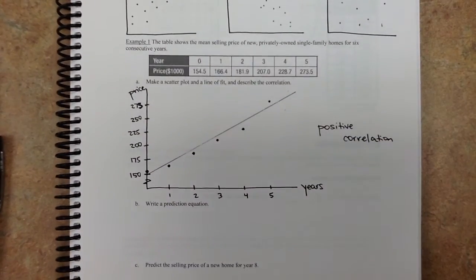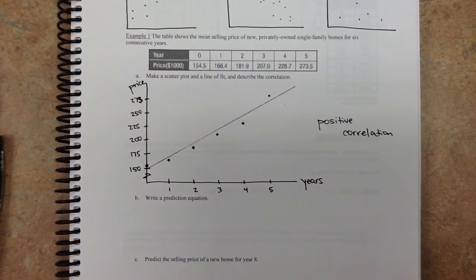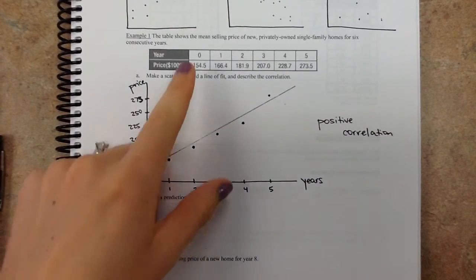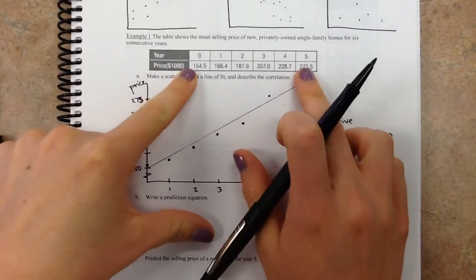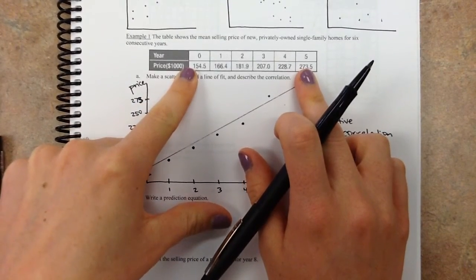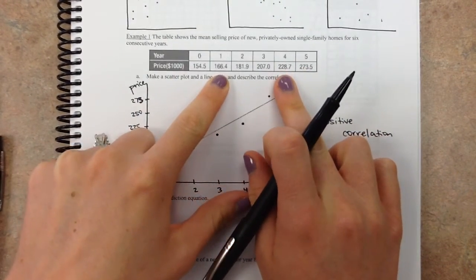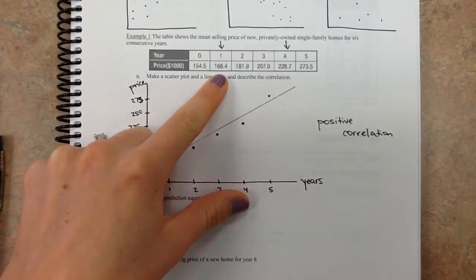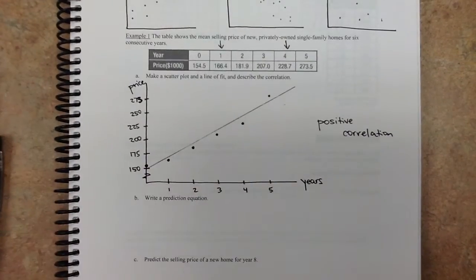All right, next, write a prediction equation. So you guys are going to be doing this in your homework. Write a prediction equation. You pick any 2 points. Now, I have some people that always pick the first and the last. That's fine. You could kind of go like this and go to the next 2. Pick any 2 points you want. I tend to go one from the beginning and one from the end. So you could get into that habit if you want to.